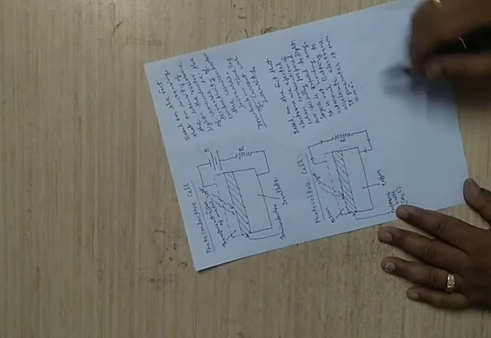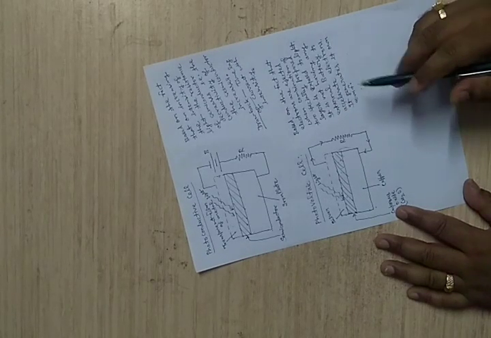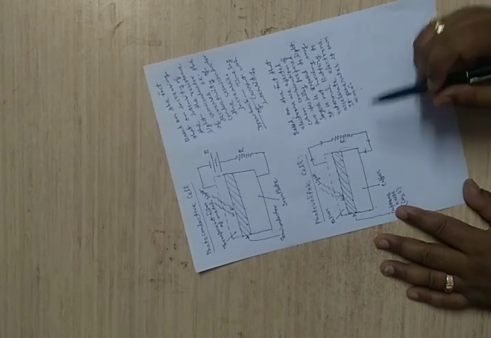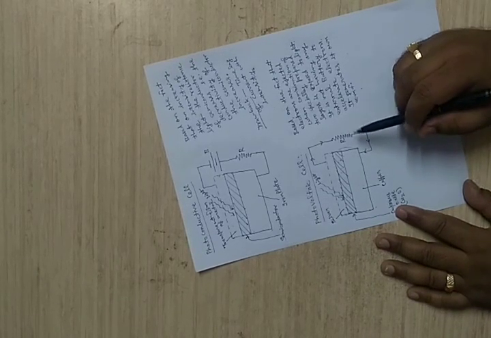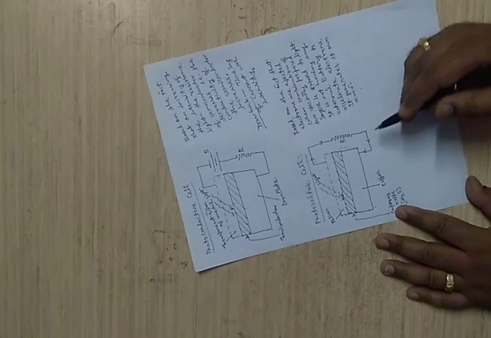So in this way we can learn about the three types of photocells. One is photoemissive cell, the second one is photoconductive cell, and the third one is photovoltaic cell.